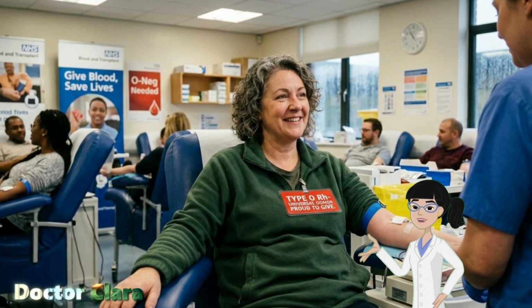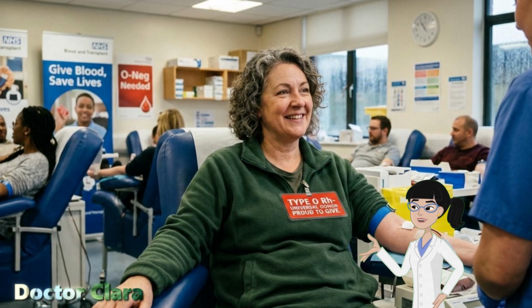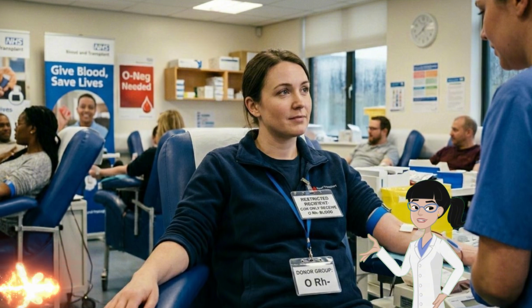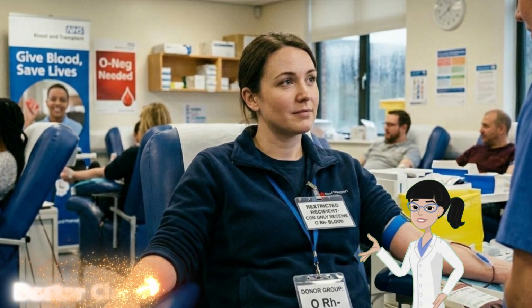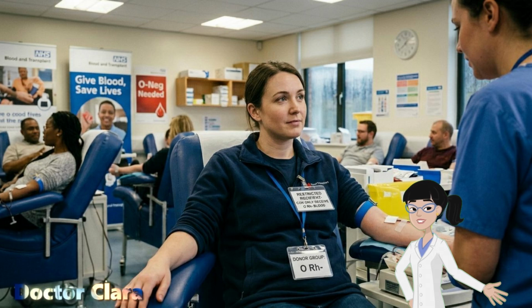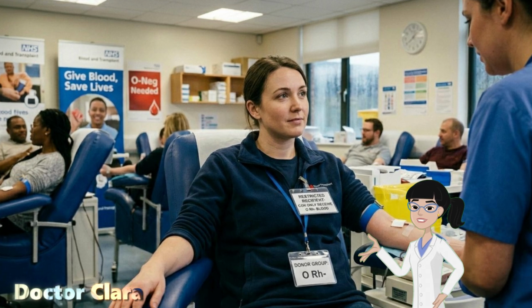As a side note, if you have type 0 Rh negative blood, you are considered a universal donor. However, the only catch is that when you need a blood transfusion, you can only receive type 0 Rh negative blood, that is, blood from your own blood type.